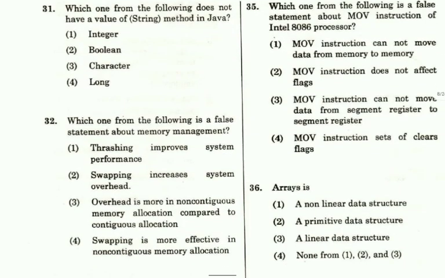Which one from the following is a false statement about the MOV instruction of the Intel 8086 processor? The move instruction moves the data but does not modify the flags. It cannot, so this is a false statement. So option 2 is the false statement here. It cannot move data directly from memory to memory is true. It cannot transfer between segment registers directly is true. So option 2 is the correct answer.